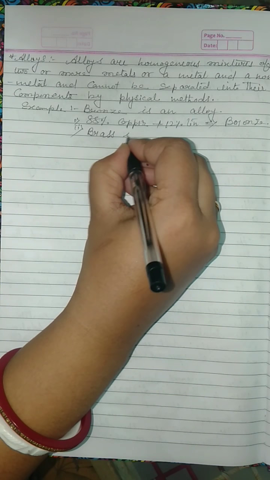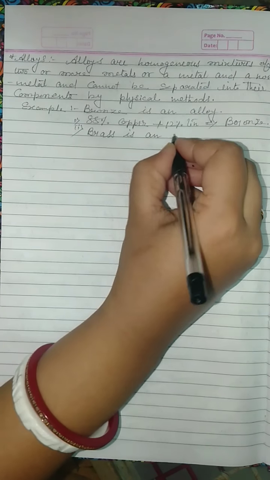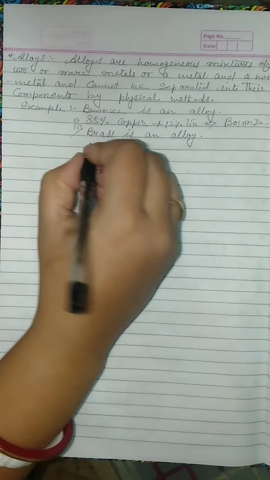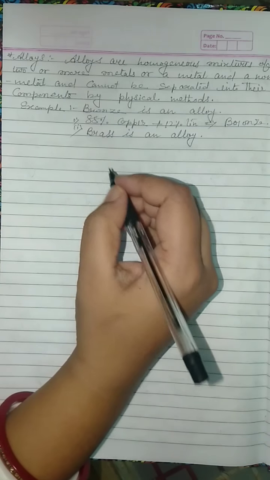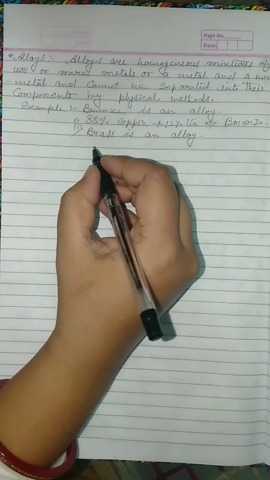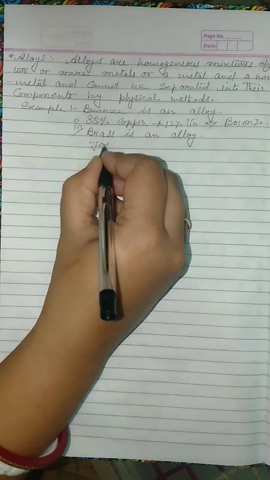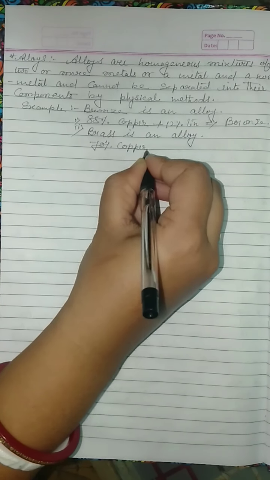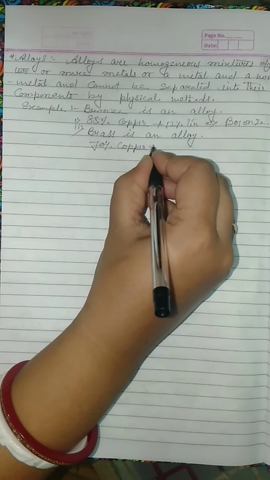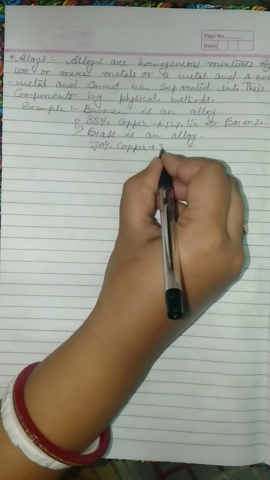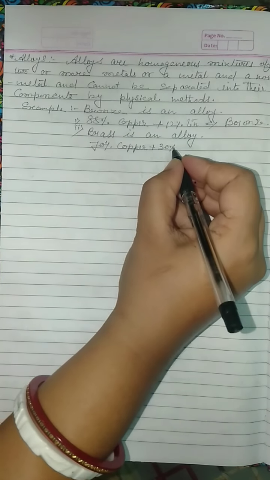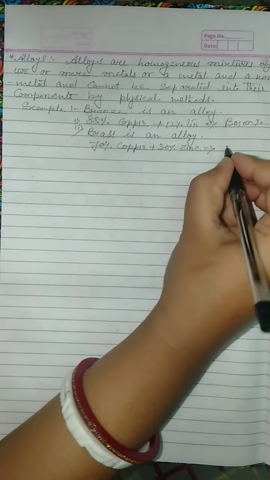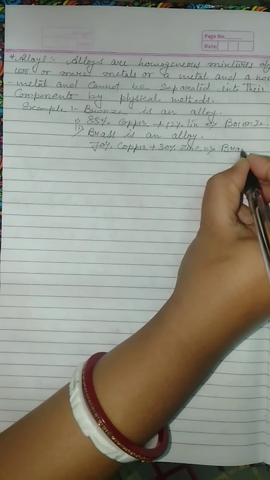Brass is also an alloy. In this alloy, 70% copper is added with 30% zinc, and it will form brass.